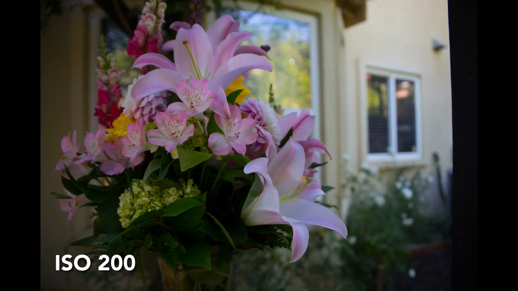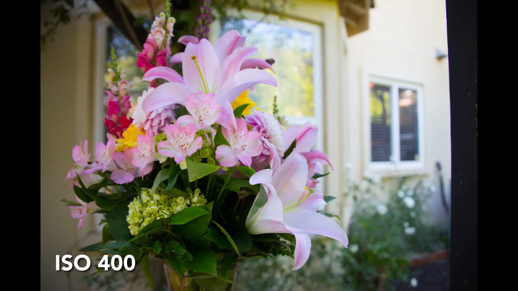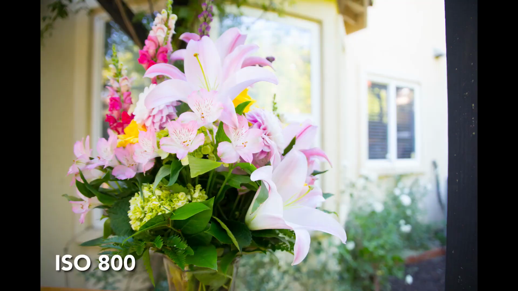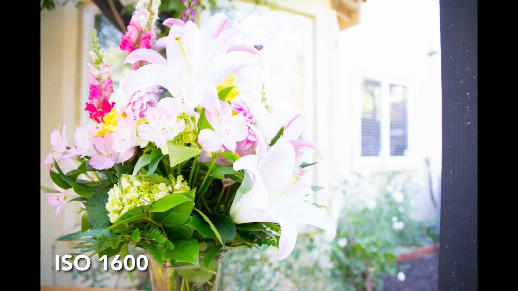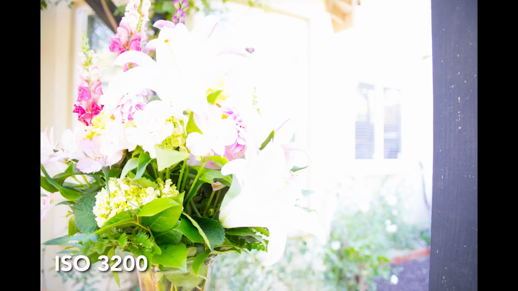Take another photo. Go ahead and bump it up again, up to 400. Bump it up again, up to 800. Bump it up again to 1600. Bump it up again to 3200. So just practice with the ISO going up and down until you really get a feel for how increasing ISO makes the image brighter and decreasing it makes it darker. And then when you've got that, let's go ahead and jump into the next video where we talk about the next tool for controlling your exposure, shutter speed.